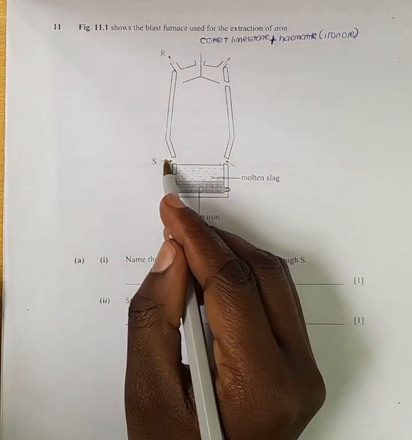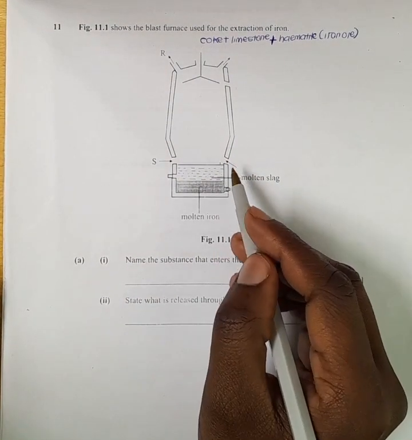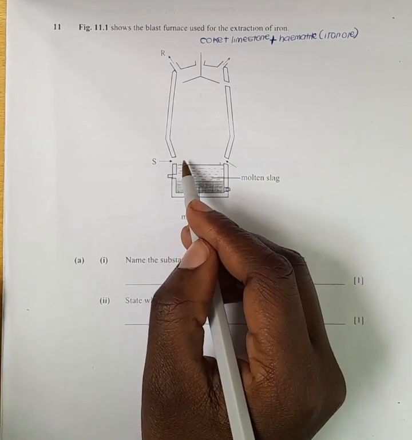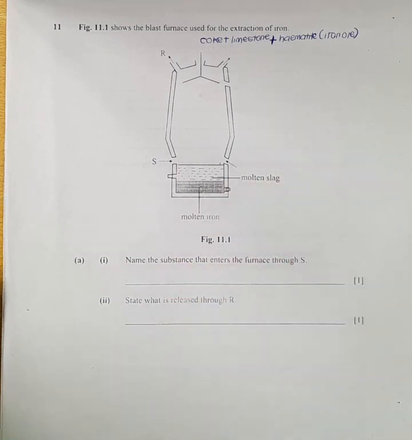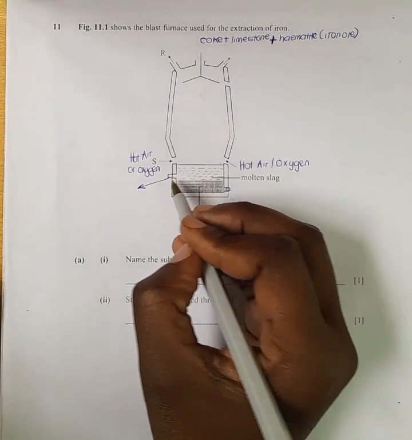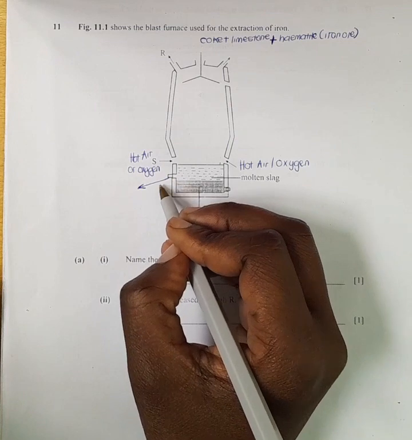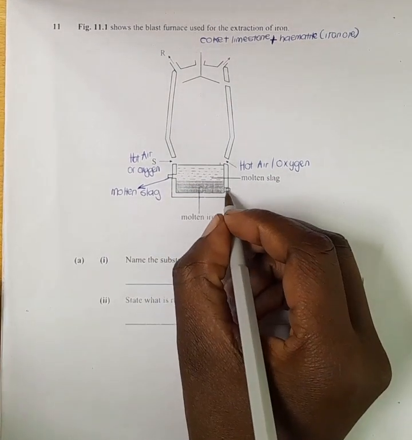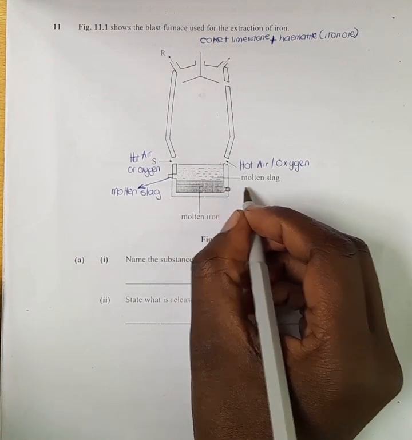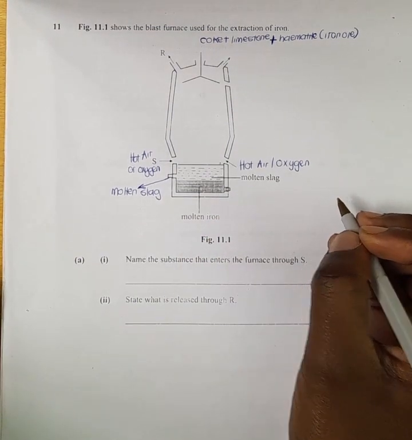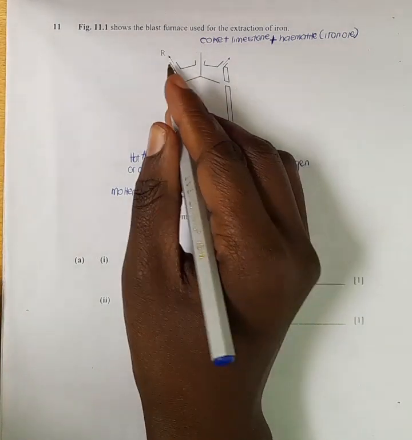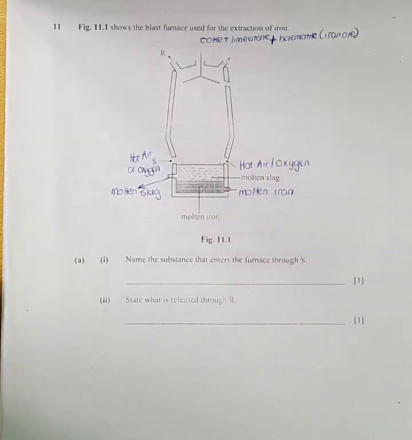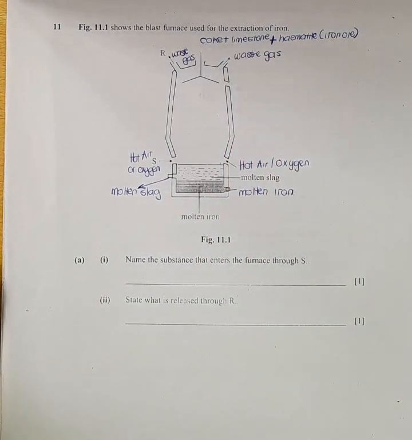So at this point and this point, we have hot air entering the blast furnace. It is hot air or oxygen. So this point is the exit point of molten sludge, and this point is the exit point of molten iron, and these points are the exit points of waste gas. Let us now answer the questions.